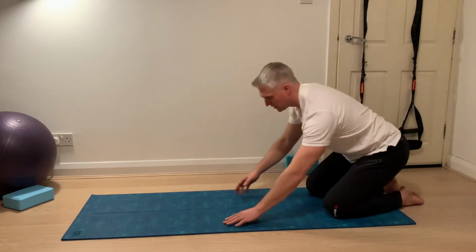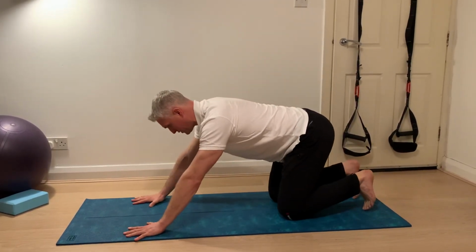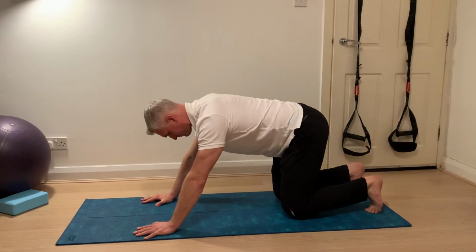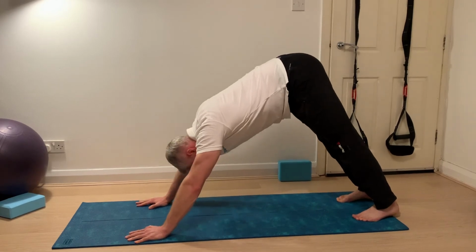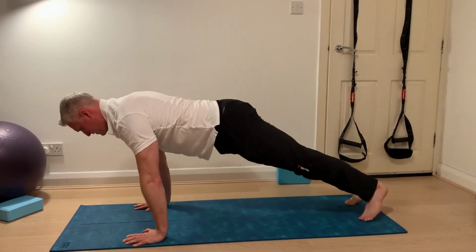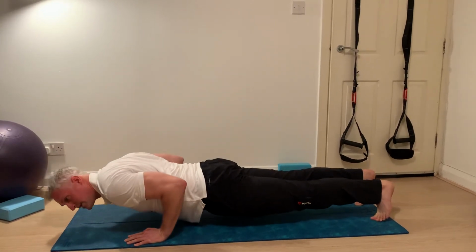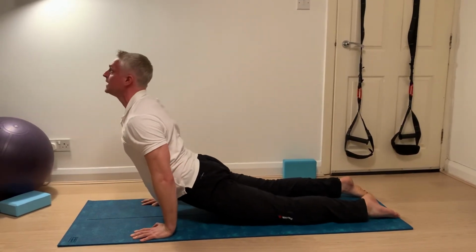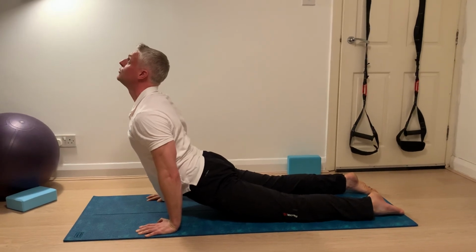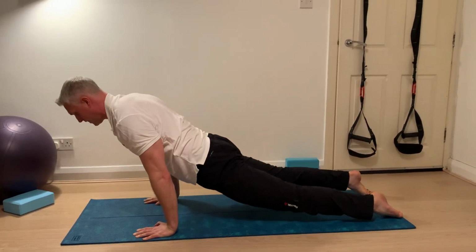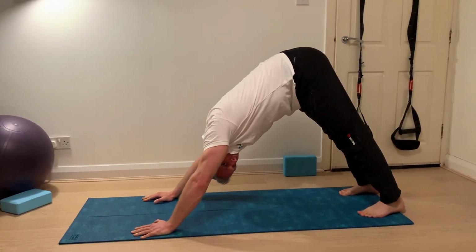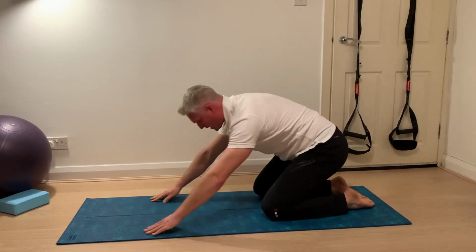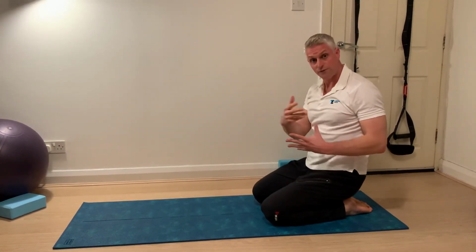So this is the progression. We would start in the downward dog position, arms are stretched out, heels flat, and we stick the bottom up. From this position, we then transition down into a negative push-up and then push forwards into this upward dog position, global spinal extension, okay, and then back in to downward dog. So that is the posture when it's more advanced. Okay, global spinal flexion, global spinal extension. That's what we're after here.